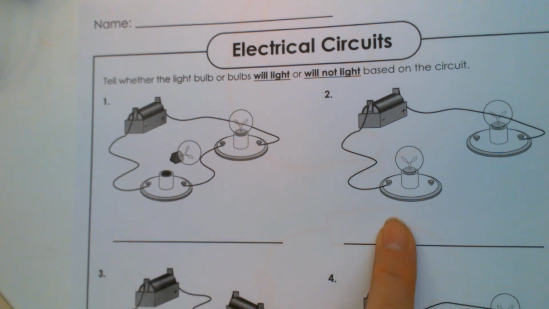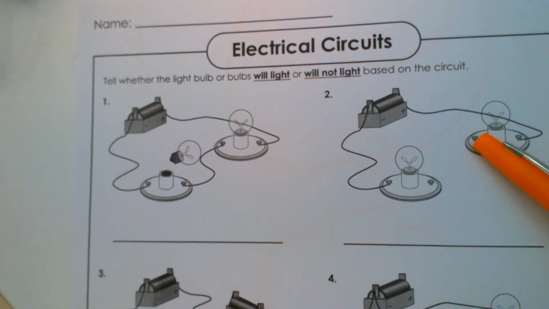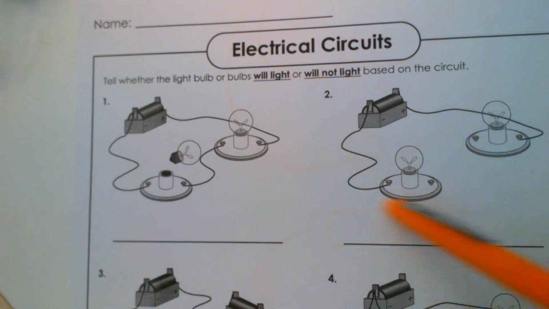What about here? Do you see any problems here? I see it looks like they were maybe trying to do a series circuit, but the problem is that there's no connection here. You'd have to connect these two to complete the circuit to make it a closed circuit. So this would not light up.